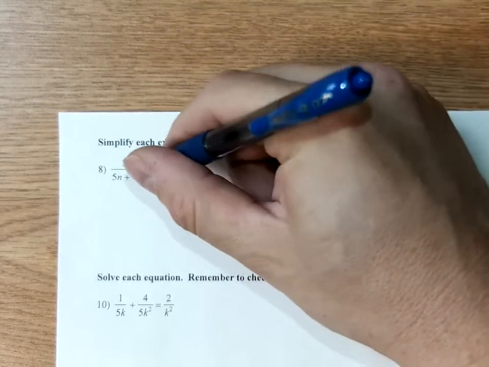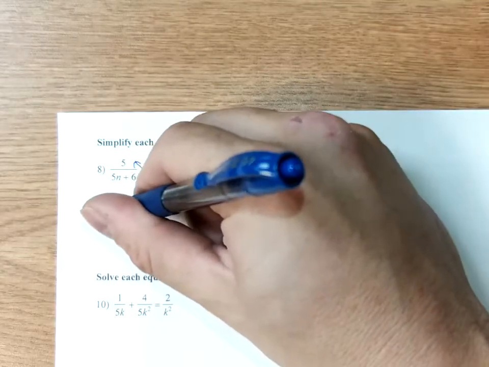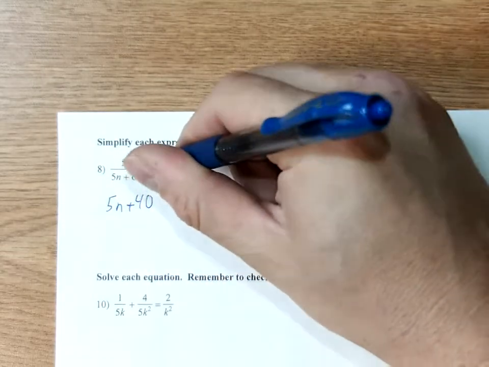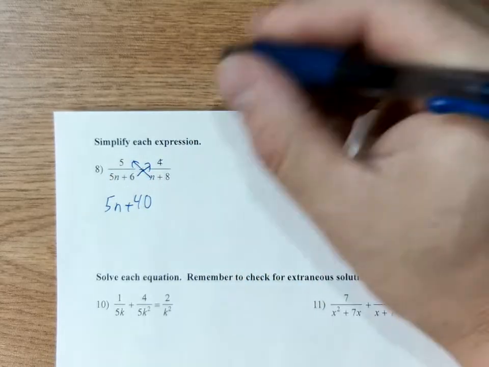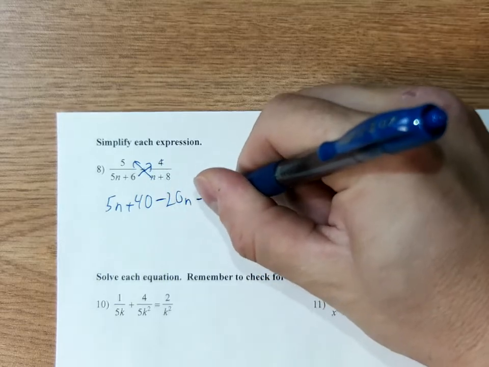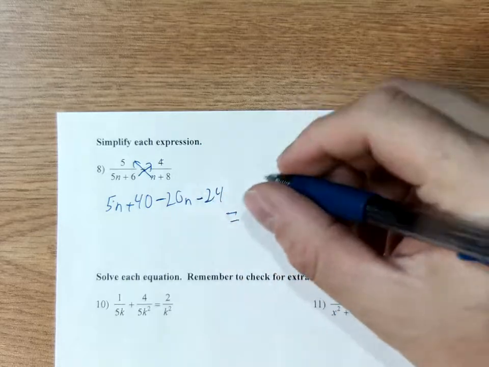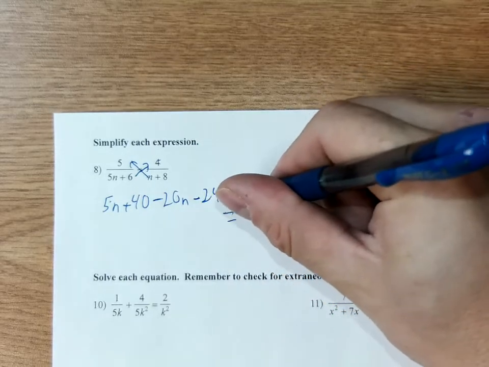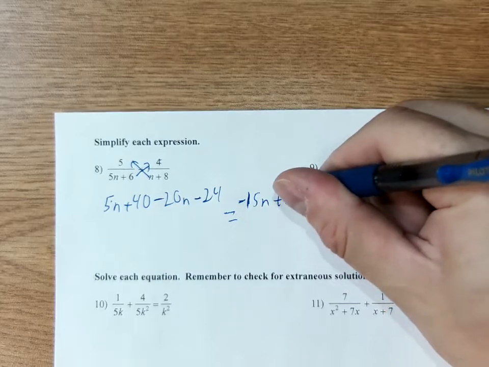So here we distribute 5n plus 40. This is a negative 4, so it's not a positive, it's minus 4. So it's minus 20n minus 24. Simplify that out by combining like terms. 5 minus 20 is negative 15n, and 40 minus 24 is 16, plus 16.